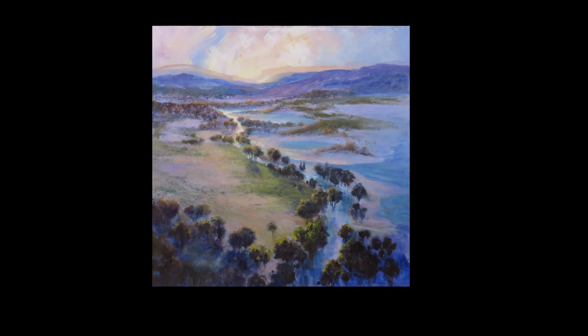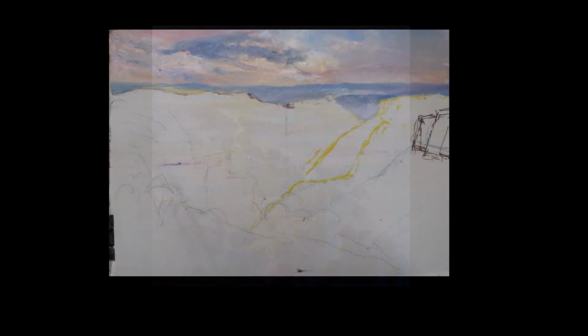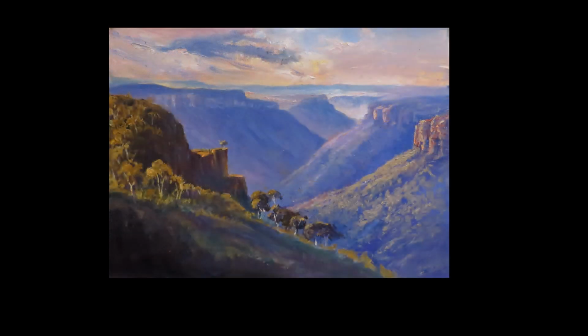In this case, for example, as you see, the colors are cool, and at the same time it is a kind of drawing. So minimum drawing as much as possible, and the rest is done by palette knife or with a brush.